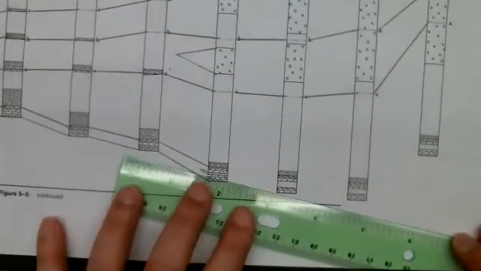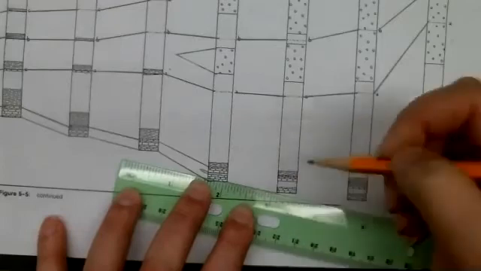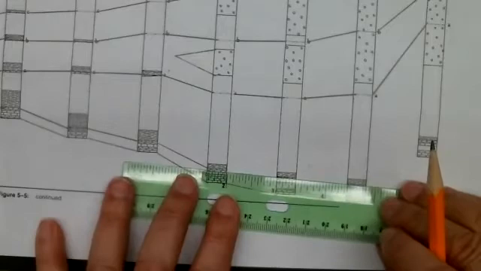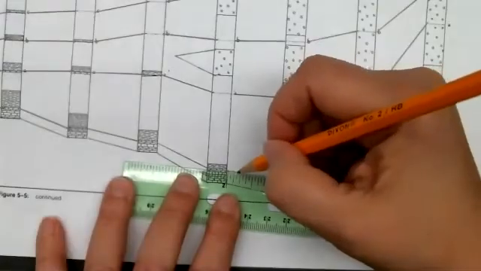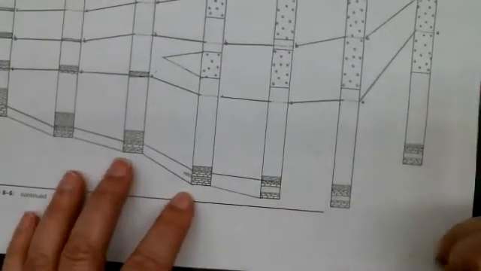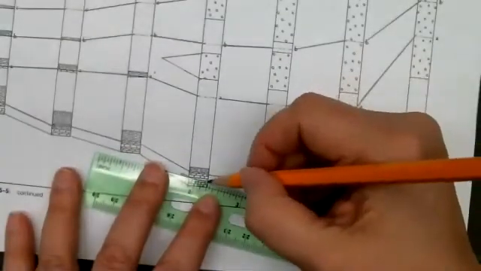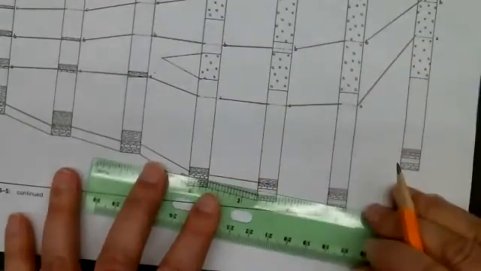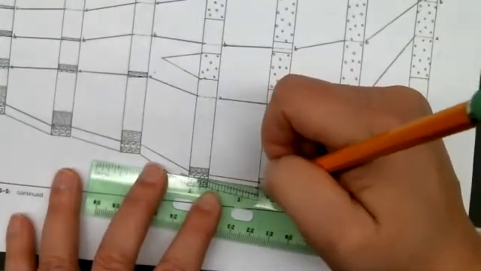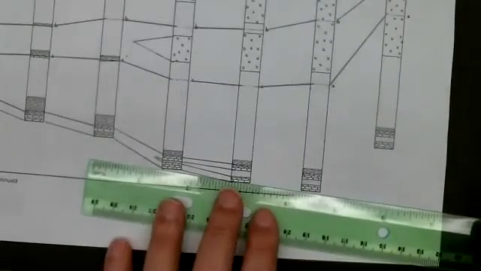All right, so then I'm going to draw my lines there, and I've got some sandstone there, and there's sandstone there. So I'm going to connect that together too. All right. And then let's get the rest of our limestone here.